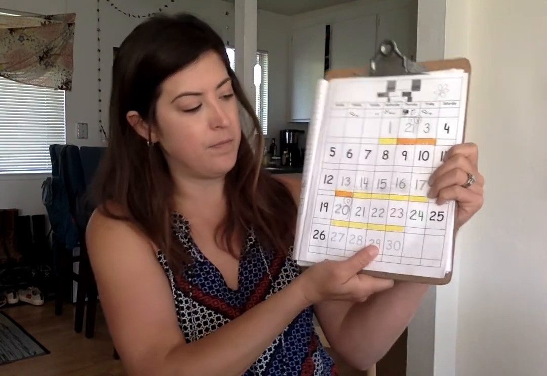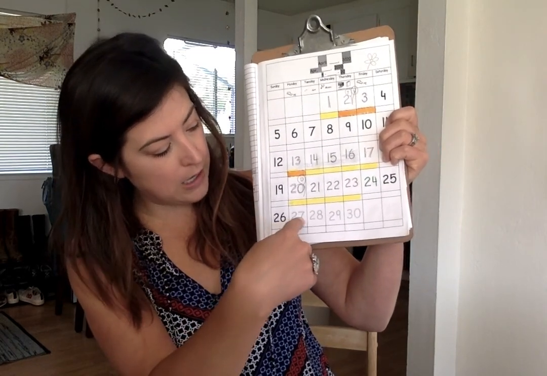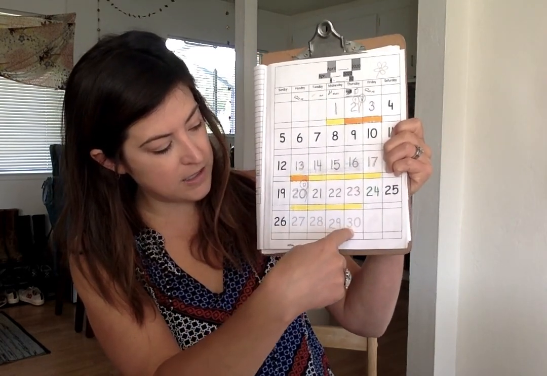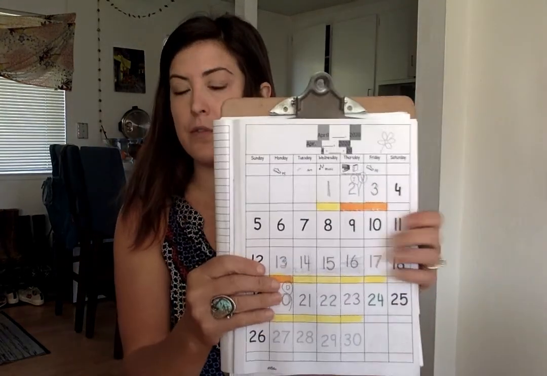It's a yellow day. So before we turn to mark our weather, let's count how many days are left in April. 1, 2, 3, 4, 5, 6. There's only 6 more days left in April. And then do you know what's after April? After April is May. And we have like 4 kids with birthdays in May. So I bet they're excited for May to come and have their birthday.